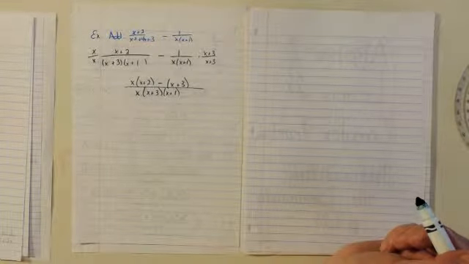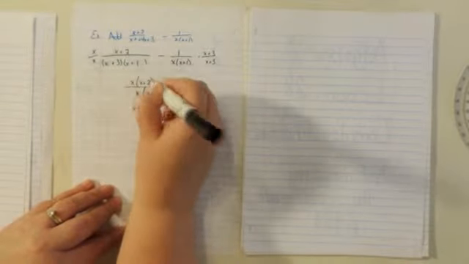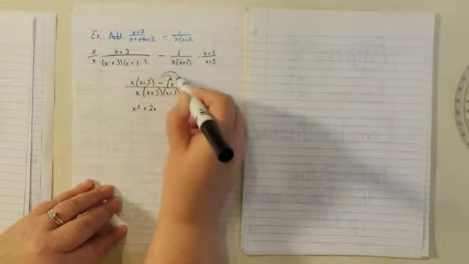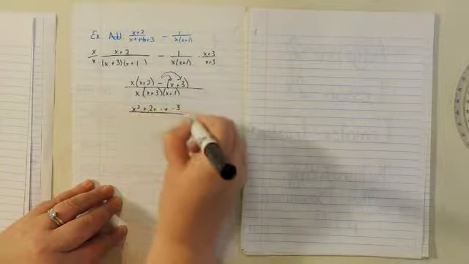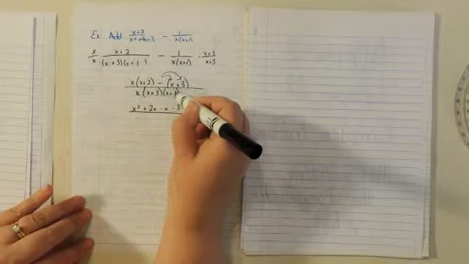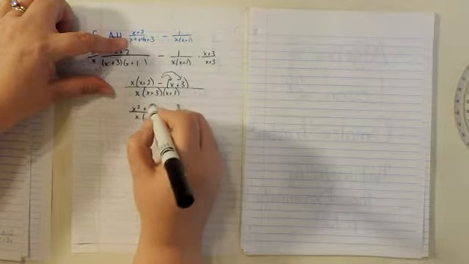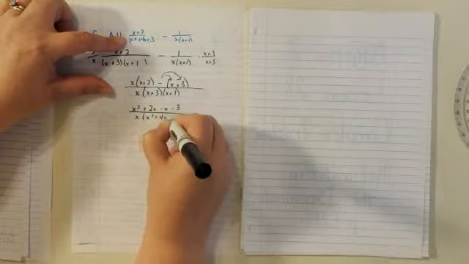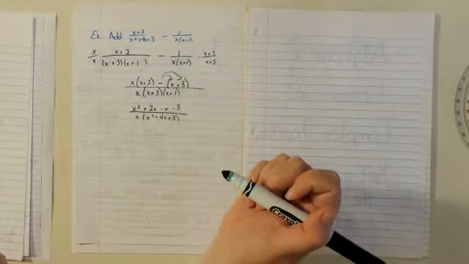Okay, now we need to simplify this mess. So we have x times x is x squared. x times 2 is plus 2x. We need to distribute this negative, so that'll be negative x minus 3 all over. We know that x plus 3 times x plus 1 equals this. We already had that once, so we're just going to put that back. So it's going to be x times, don't lose that x squared plus 4x plus 3. We could multiply it out, but we just factored it, so we know that that's what the multiplication is.